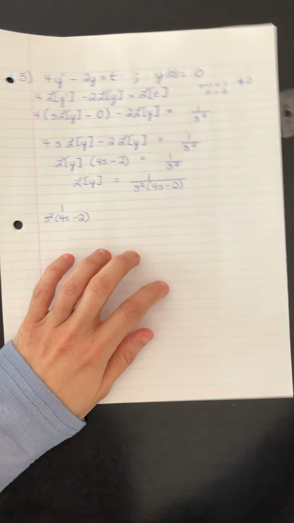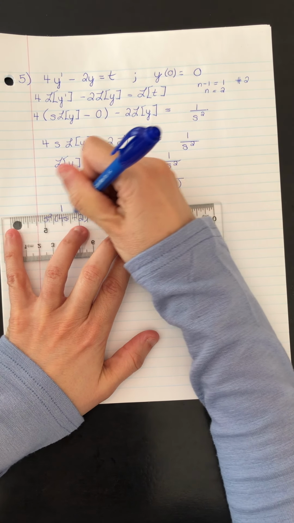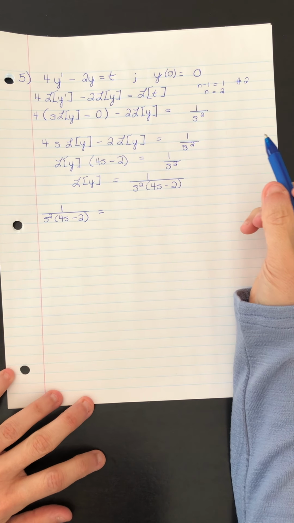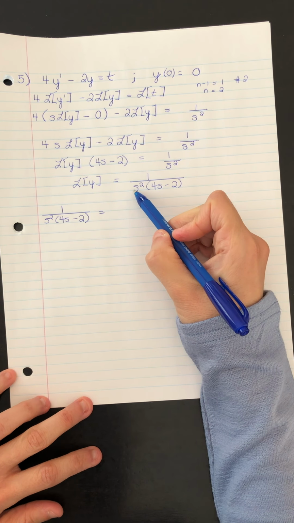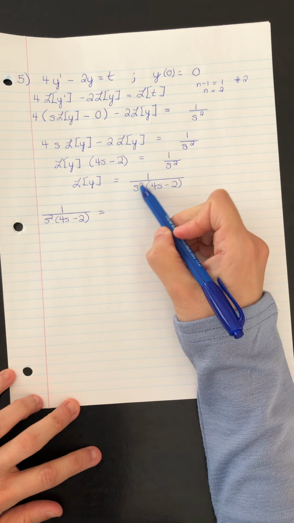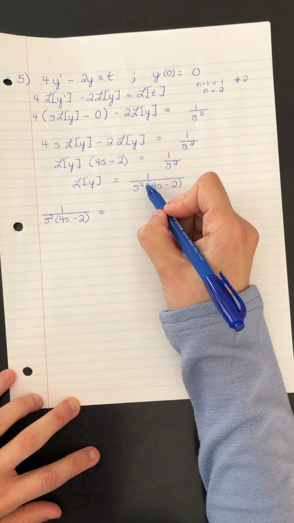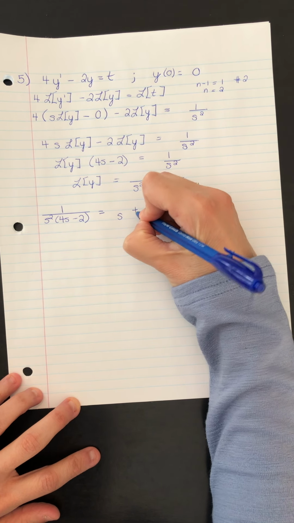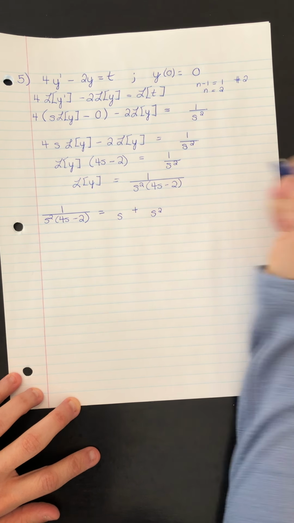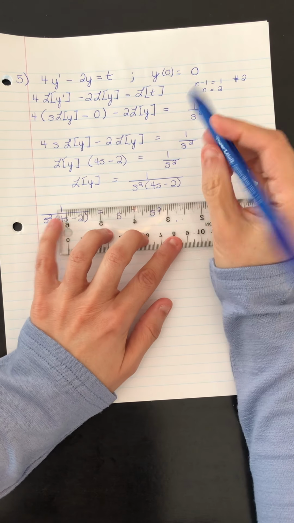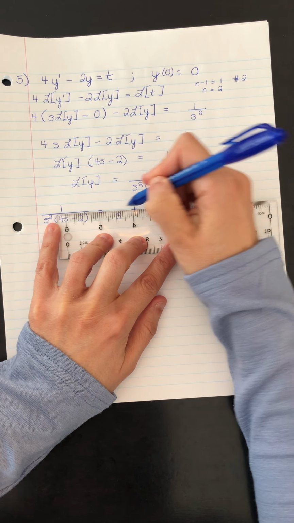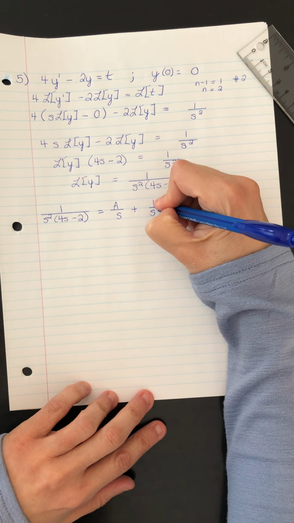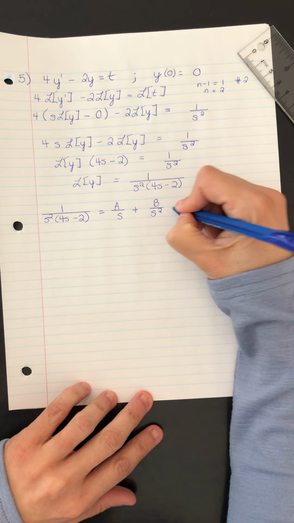How many fractions do we need to set up this denominator? Do you remember that s squared is treated like a repeated linear factor and requires 2 fractions, one with a denominator of s and a second with a denominator of s squared. And since this is considered a repeated linear factor, in the numerator is a single letter for each.